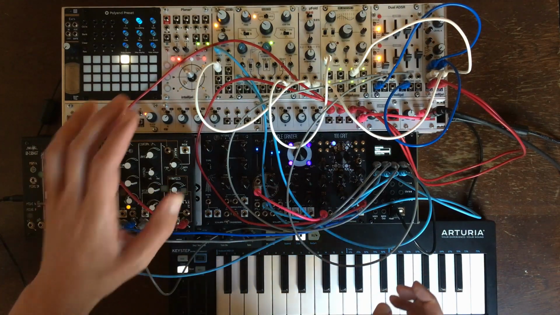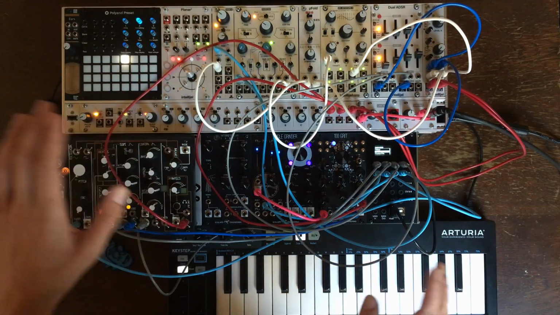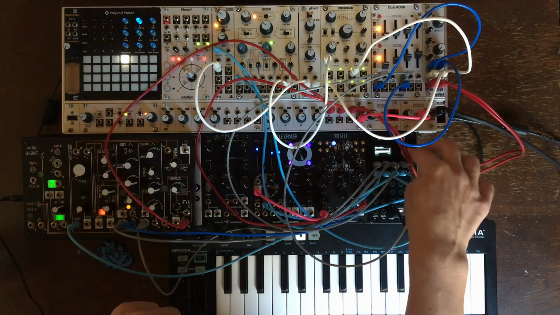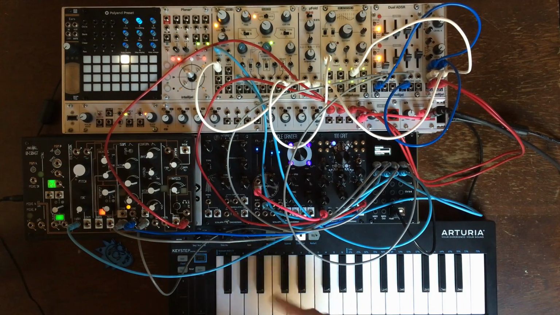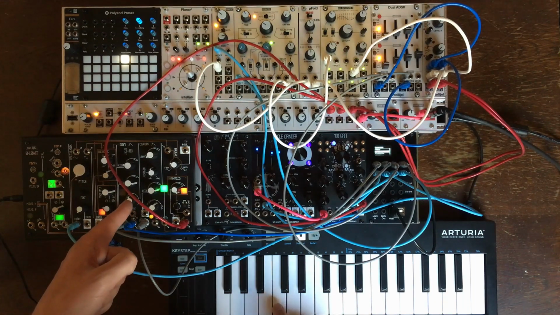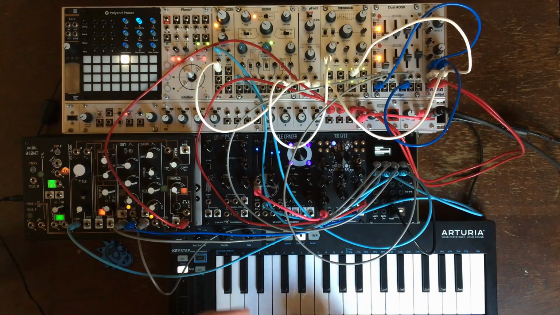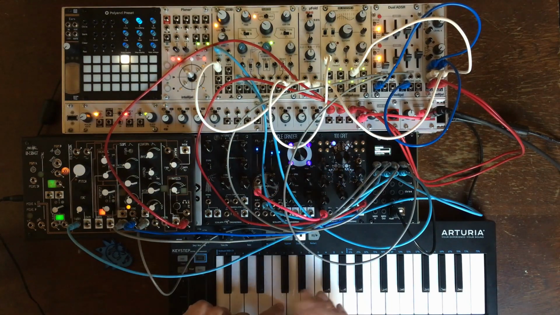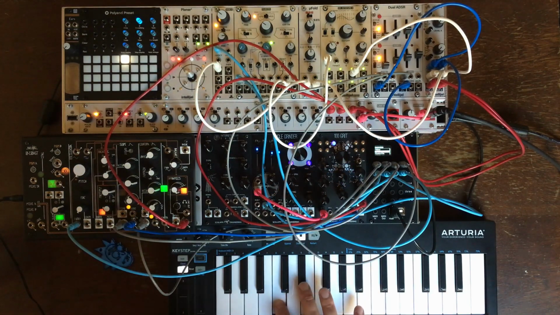Okay, this was not sounding good, but who cares? So now, let's check those different play modes. We have first, which means if I play the same note all over again, or just one finger at a time, it will play only the first voice. And it would start to stack up voices if you press more than one finger at a time.